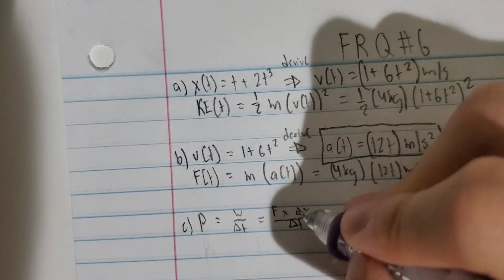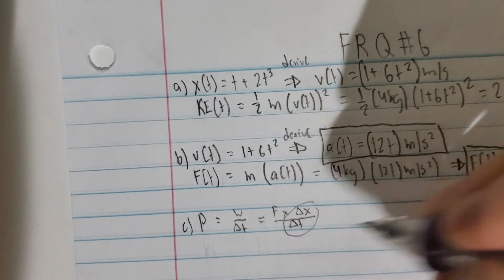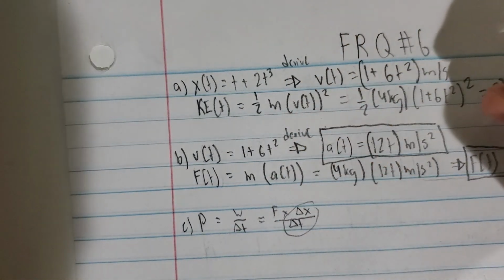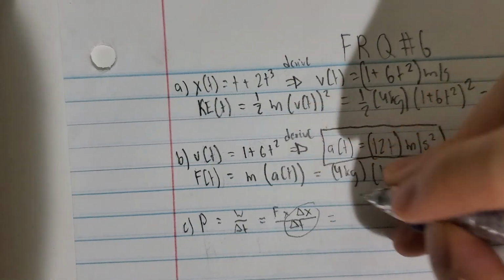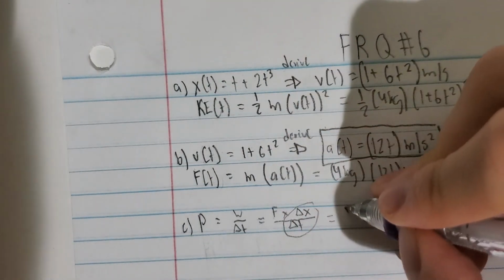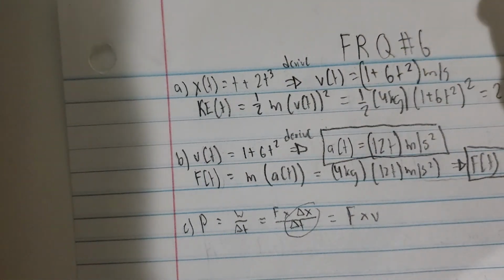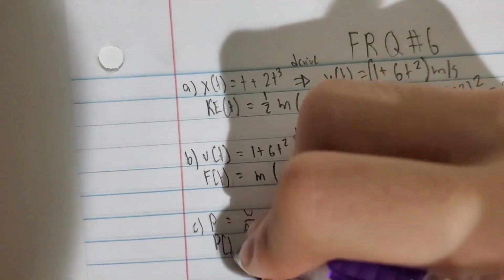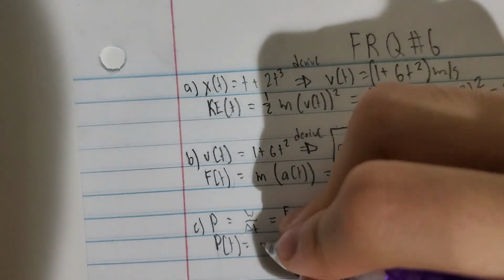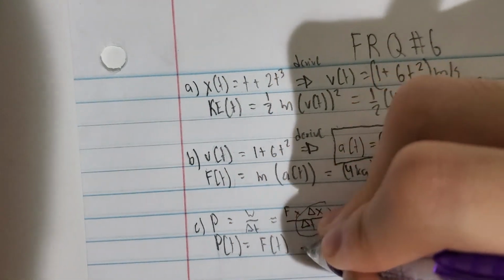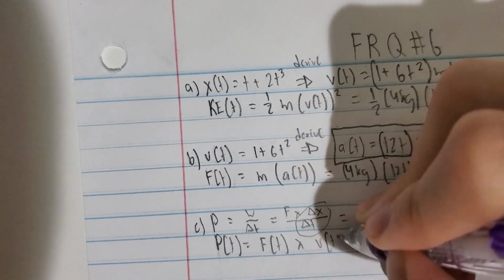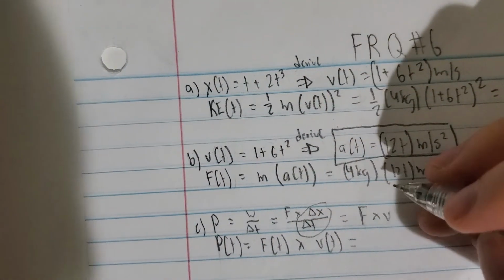And so delta x over delta t is velocity. So power is going to be equal to force times velocity. So that means that P of t is going to be equal to my force function times my velocity function.